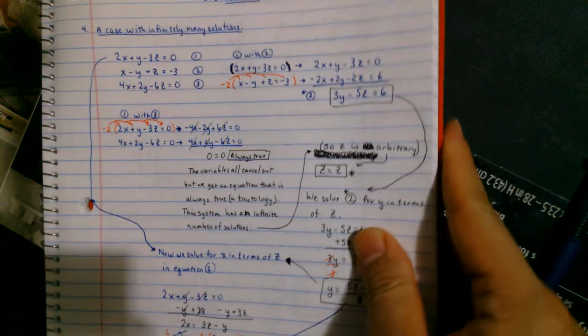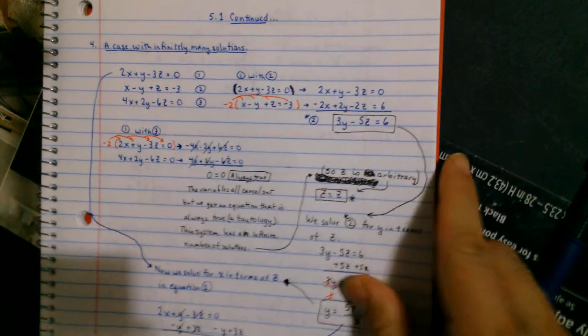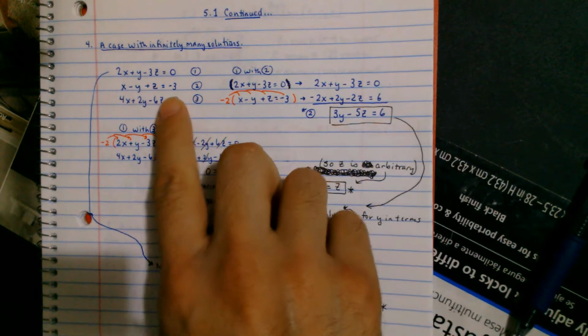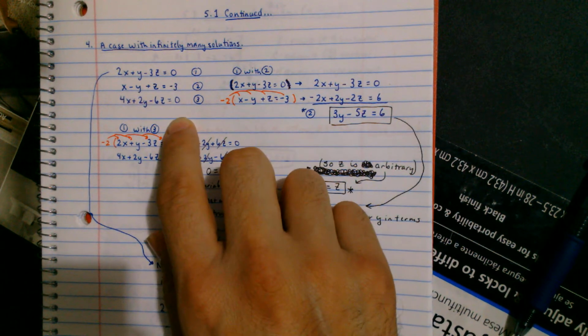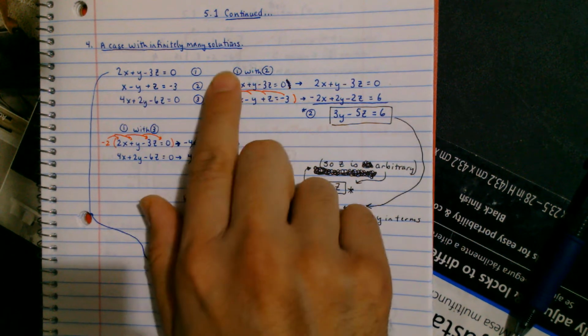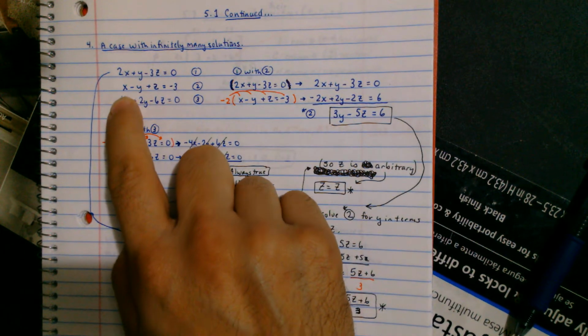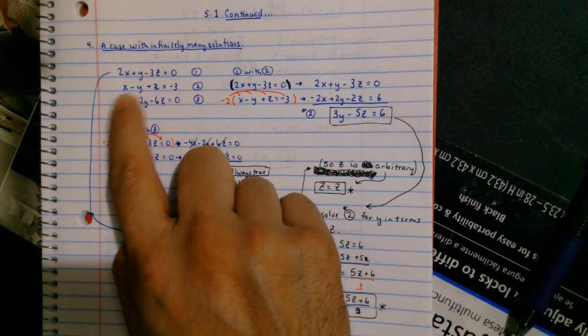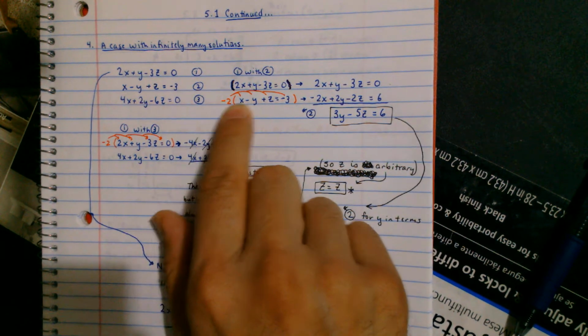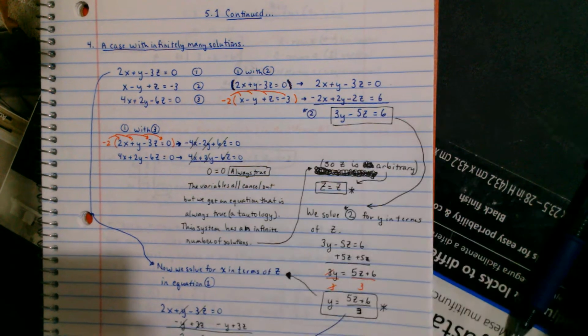Now a case with a whole bunch of answers. What happens if you actually get more than one answer? Well, you have your system. I do the same thing, 1 with 2. I try to cancel this x with that x. So I multiply the middle one by -2. In doing so, I get this result.